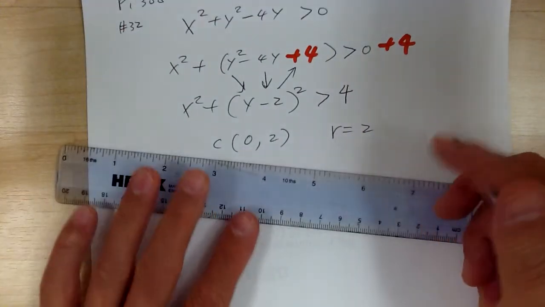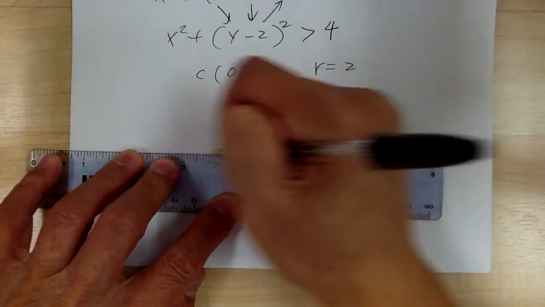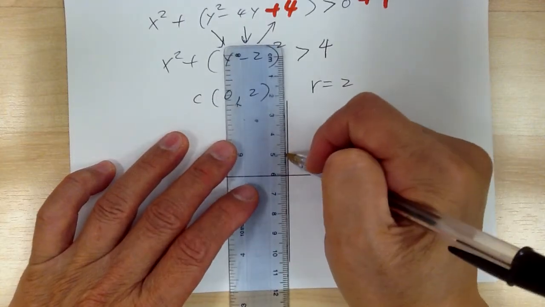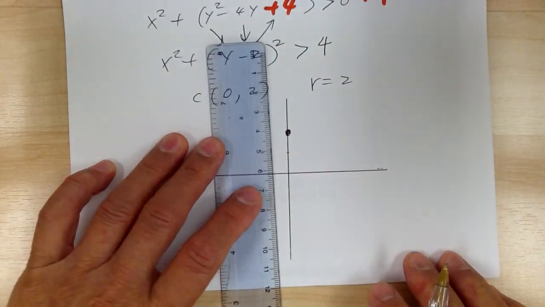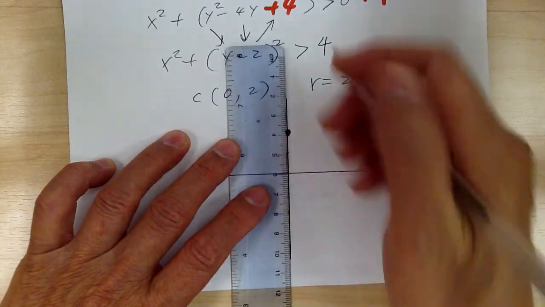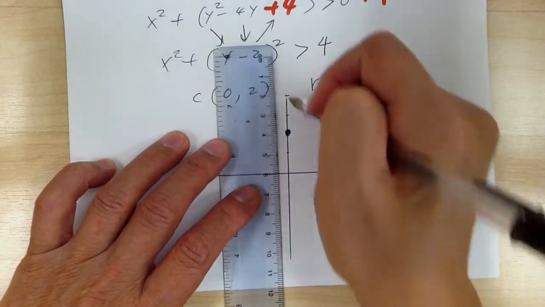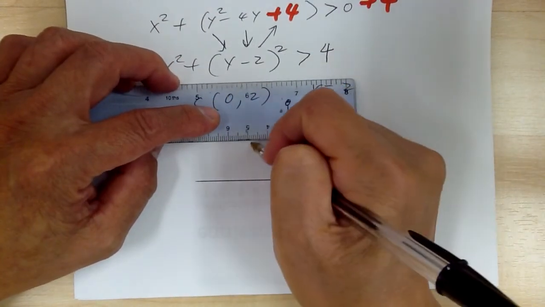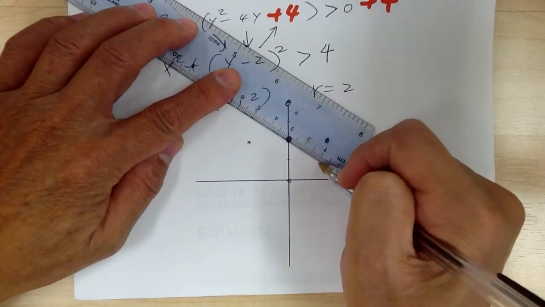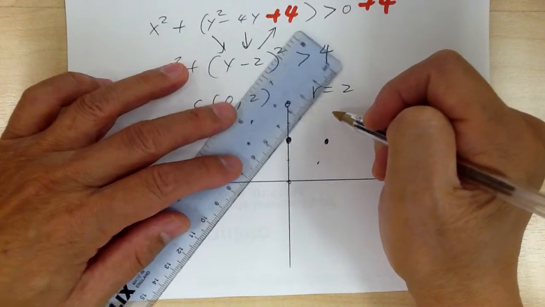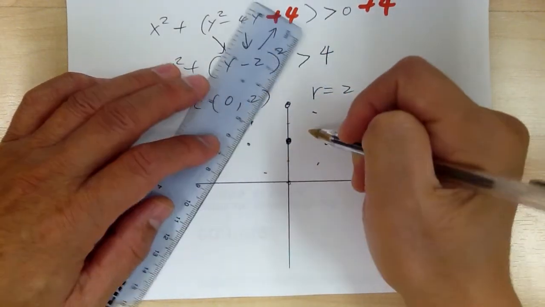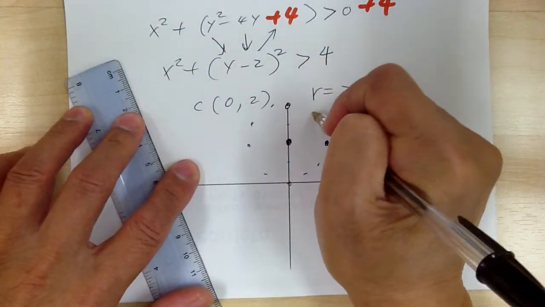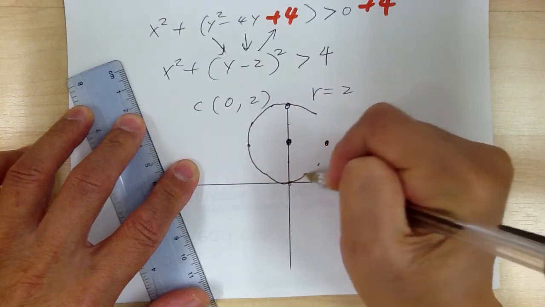So now let's do the graphing. The center is 0, 2, and the radius is equal to 2. Now to graph a radius equal to 2, you just go 2 units in every direction. So you're going to get one point here, one point here, and this point here, and this point here. You can use your ruler if you want to, and get more points like this, right? That's what radius means, 2 in every direction. And if you have a template, you can just use a circle to do that. But if you don't have the template, then you can do it this way.